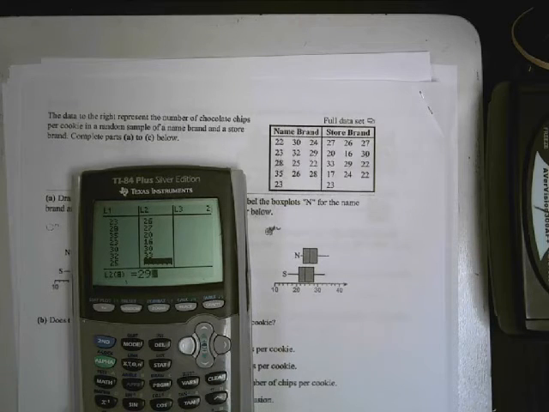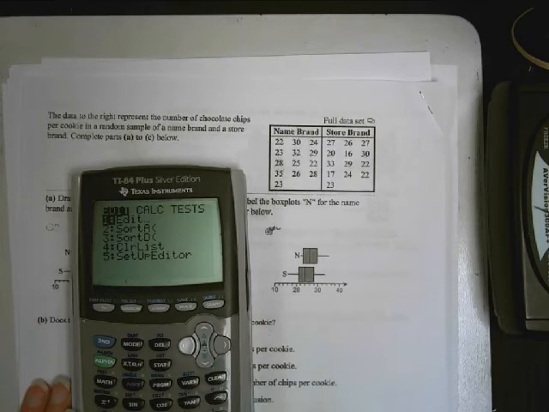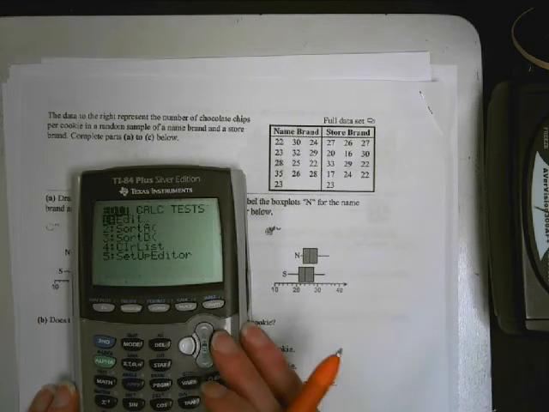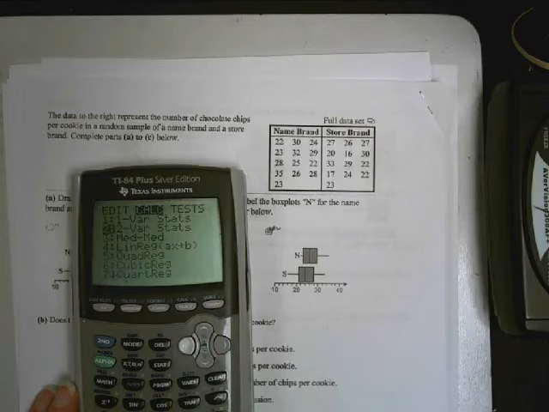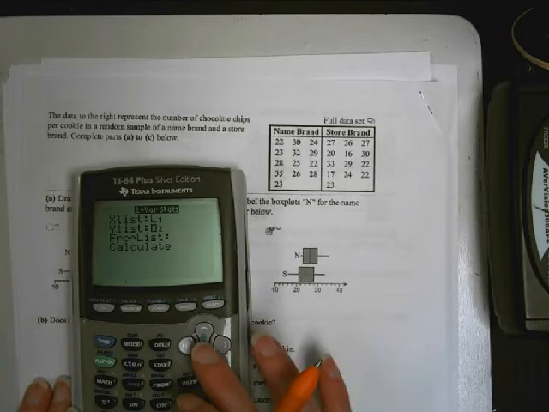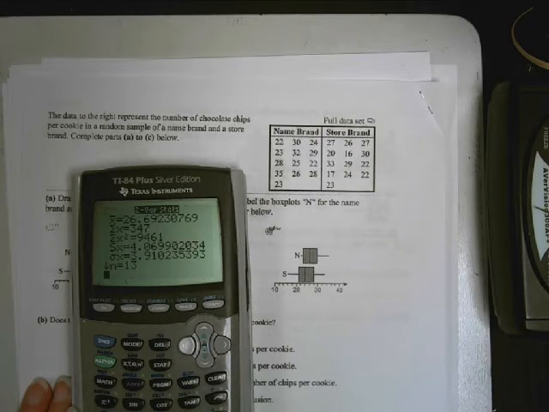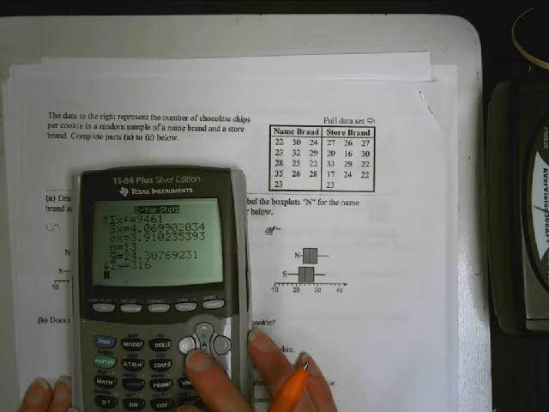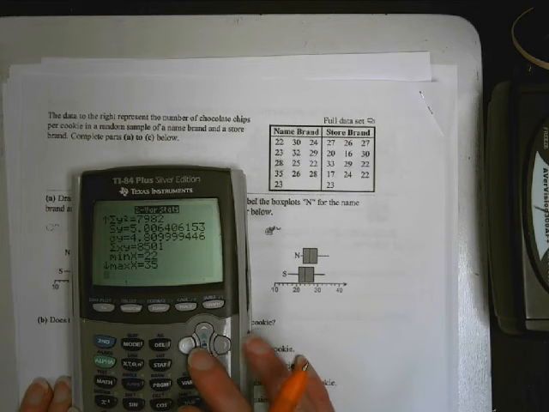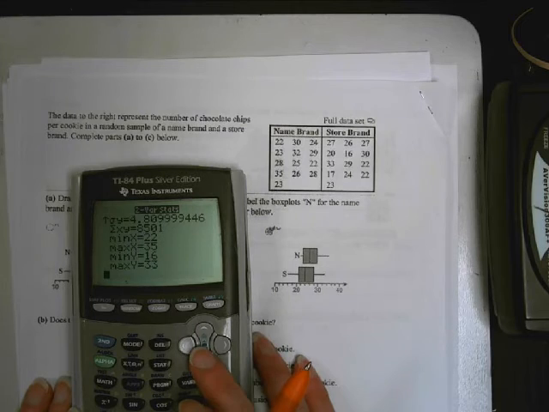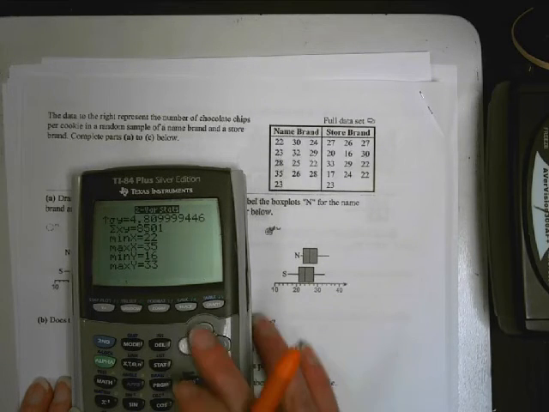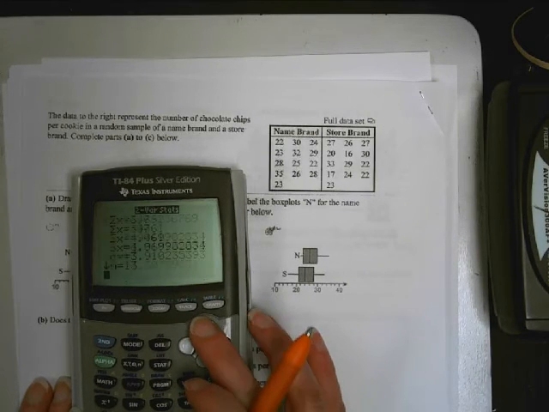There are multiple ways you could do this, but it won't give me a median if I do that.